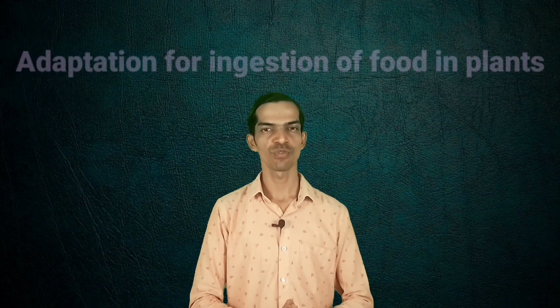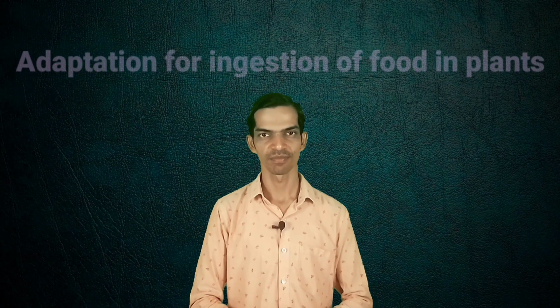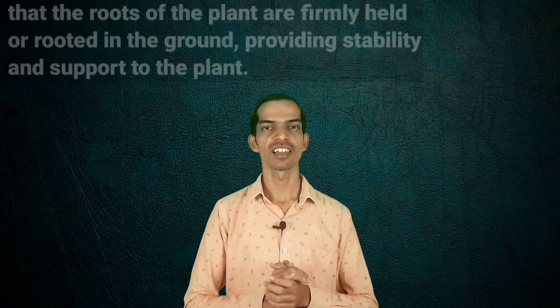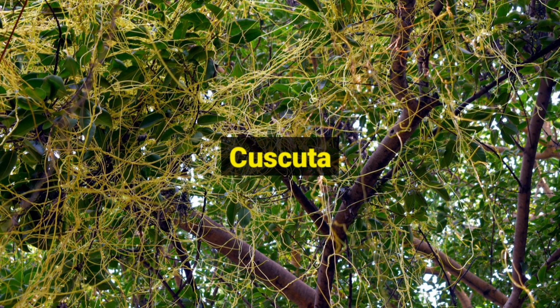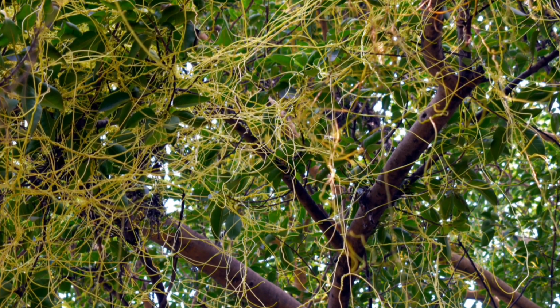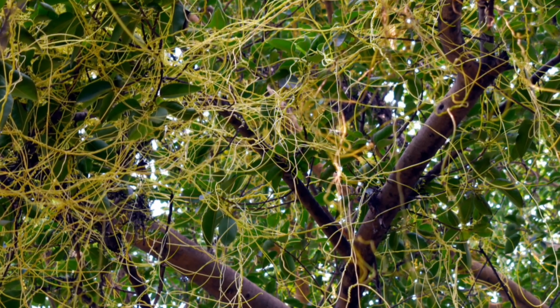Adaptation for ingestion of food in plants. Most of the plants are anchored in the soil and are autotrophic. However, plants like dodder, that is Cuscuta, are parasitic. The plant body of dodder consists of yellow wire-like stems.